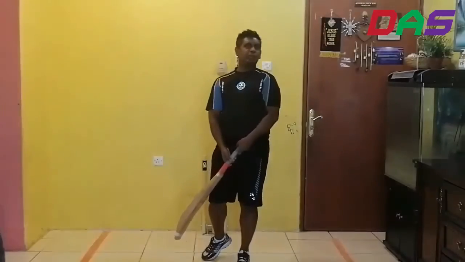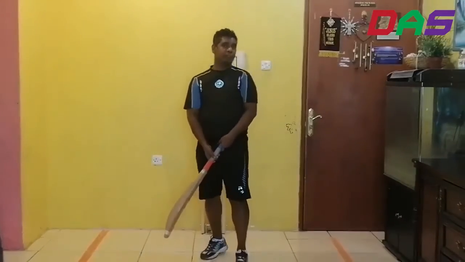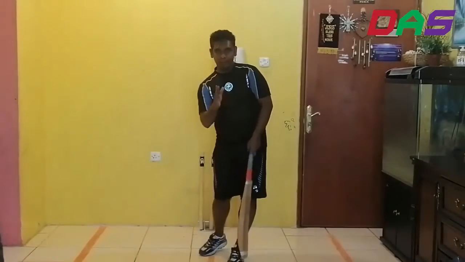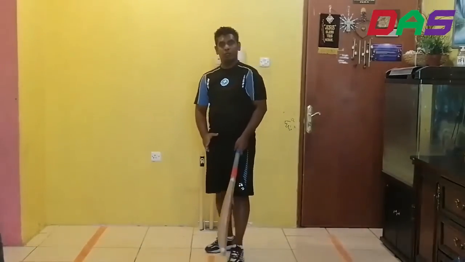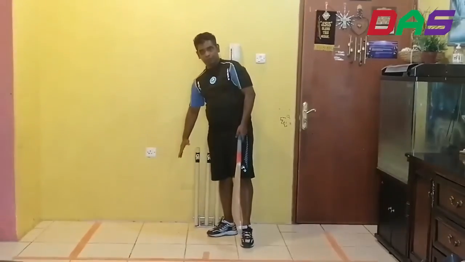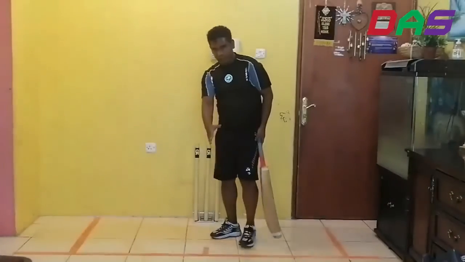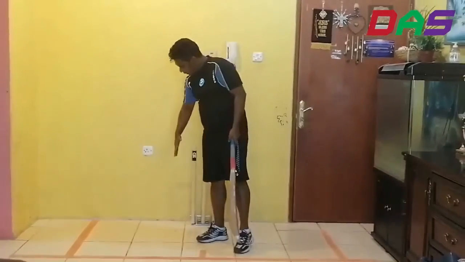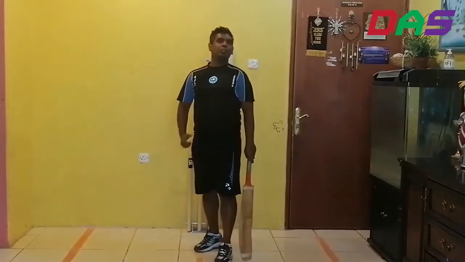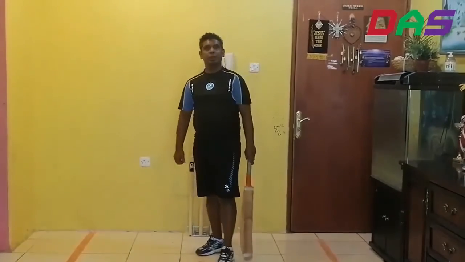Now we will see what type of ball we have to play back foot defense. As I said, the line, mostly the middle line or closer to the off line. Mostly middle line or a little away, closer to the off stump, we are playing back foot defense. Now we see which type of length ball we are playing back foot defense. Mostly short pitch or sometimes good length ball also.